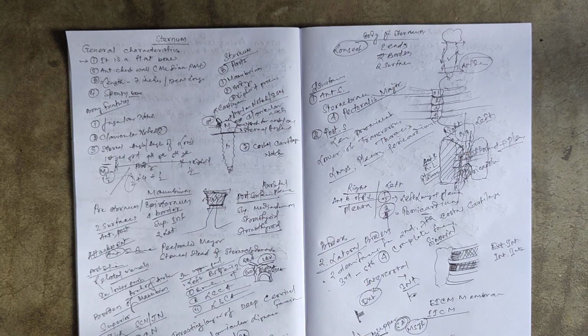Then the xiphoid process, also known as the xiphoid or metasternum. It is the lowest and smallest part of the sternum, and it is of variable shape. It has two surfaces, anterior and posterior. It has two borders, right and left lateral border, and two ends, upper end and lower end.